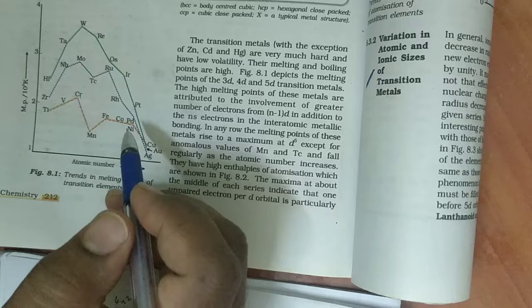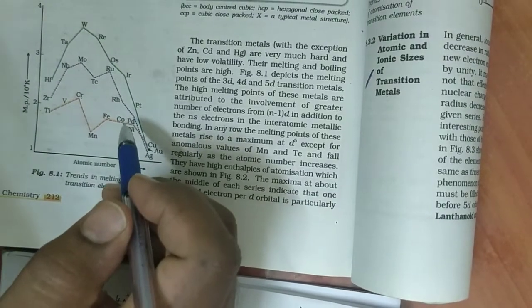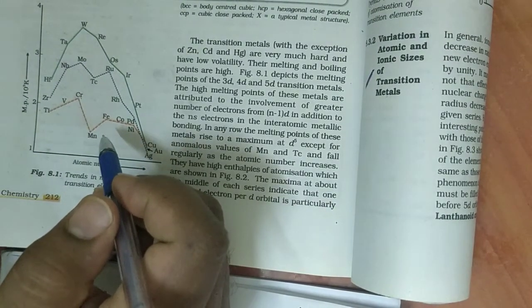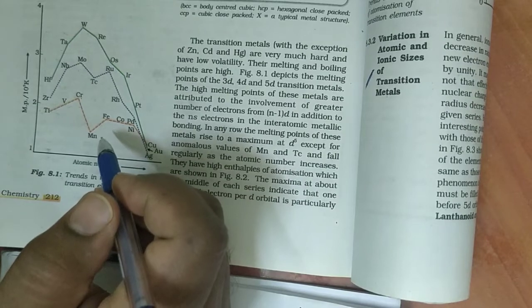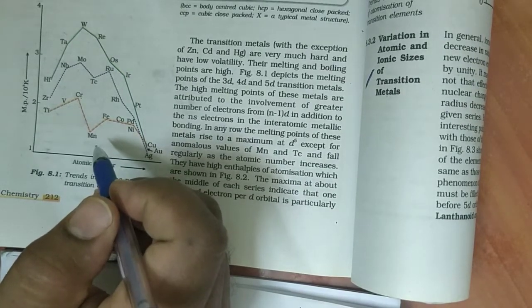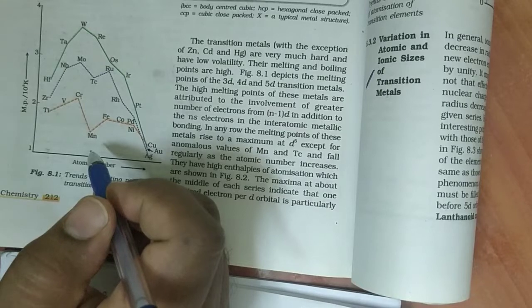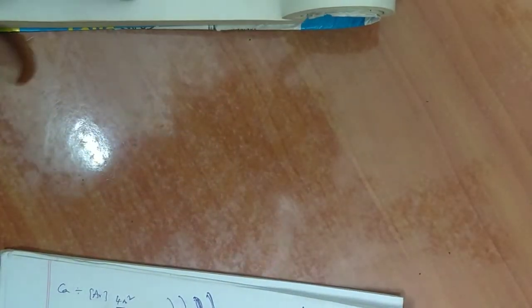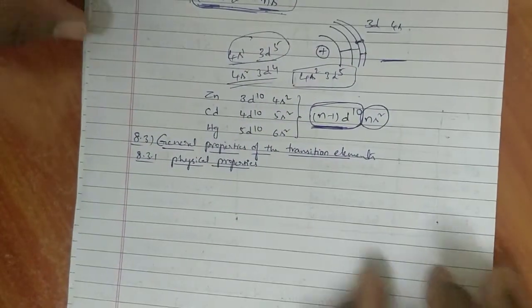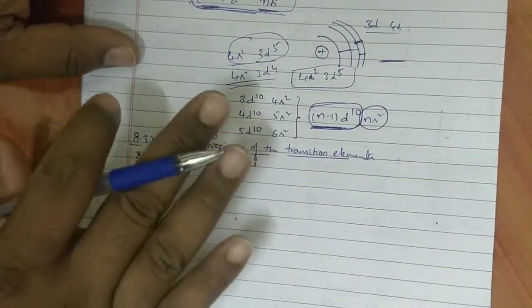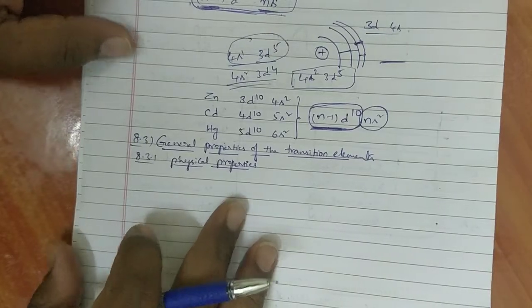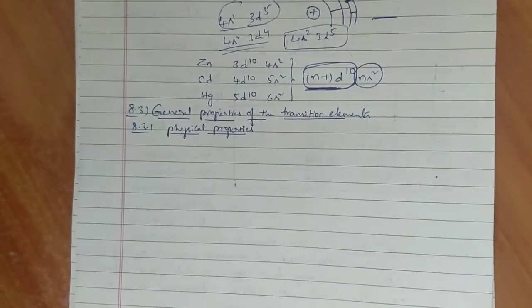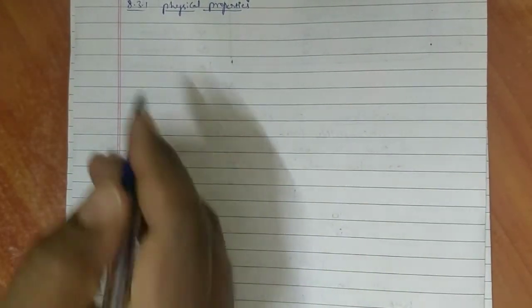This is better understood by seeing the unpaired electrons. When number of unpaired electrons are increased generally, what will happen? Melting points will be increased. Why does it happen? General explanation I will say. Exception cases I will show in the textbook and I will read. Now, first, how are these metallic structures and melting points related to unpaired electrons.